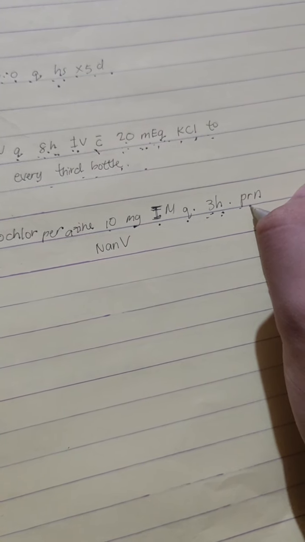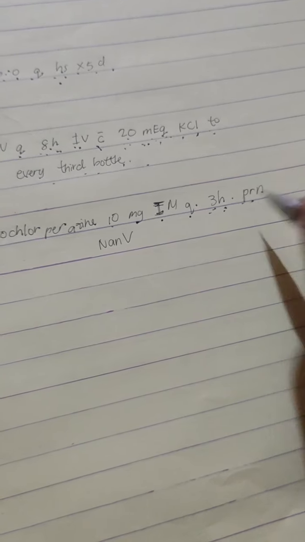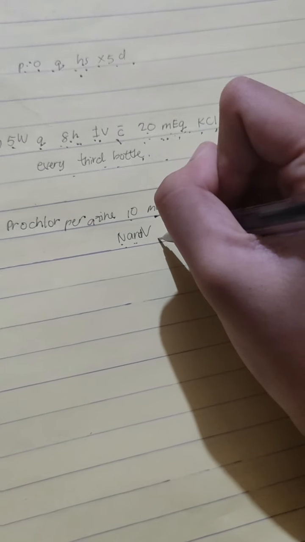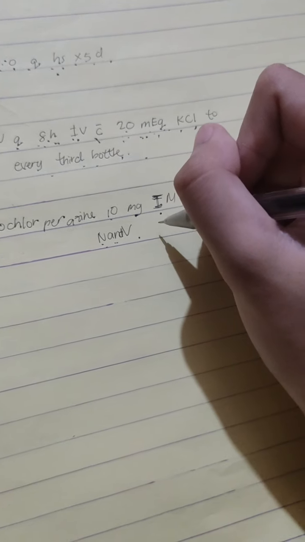Q, quaque, which means every. 3H, H is hora, so 3H is 3 hours. PRN is prorenata, which means as needed. Then N and V, which means nausea and vomiting.